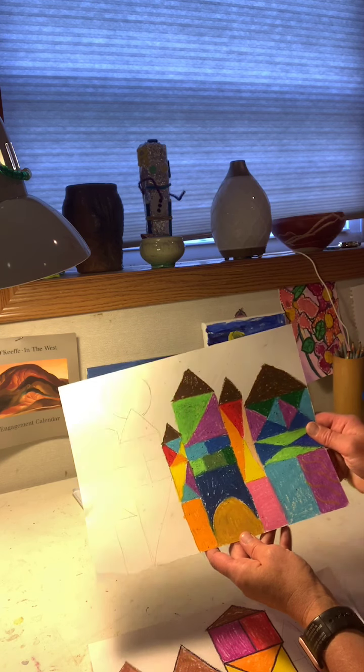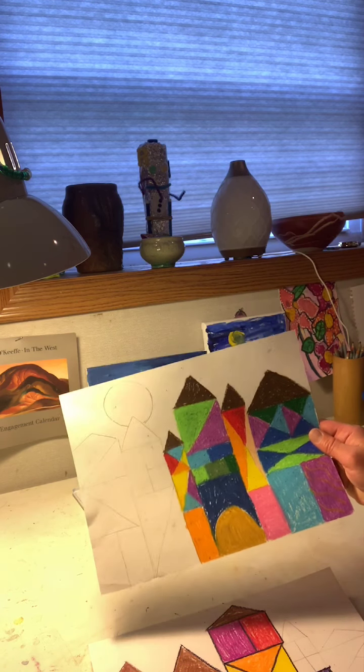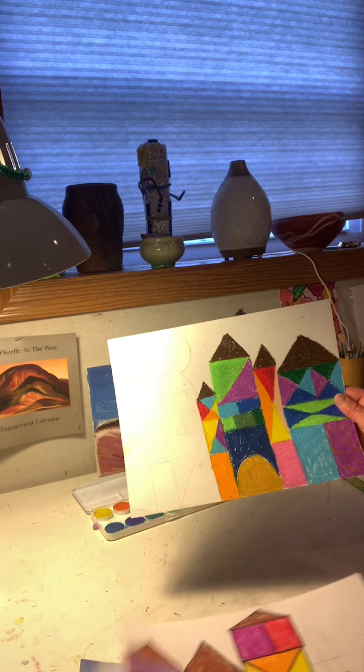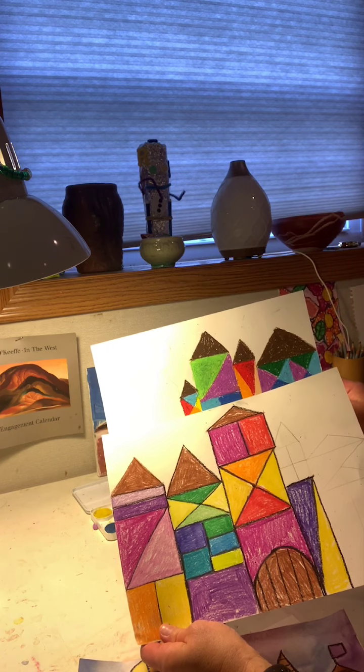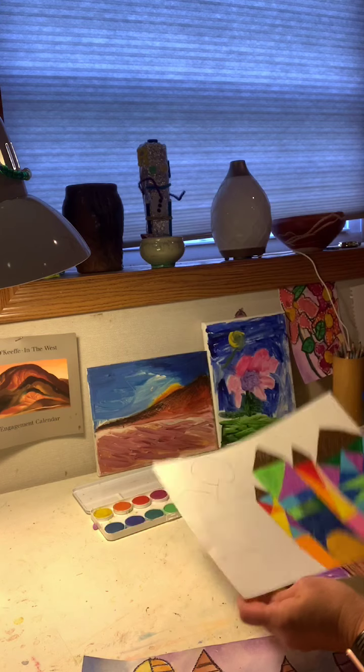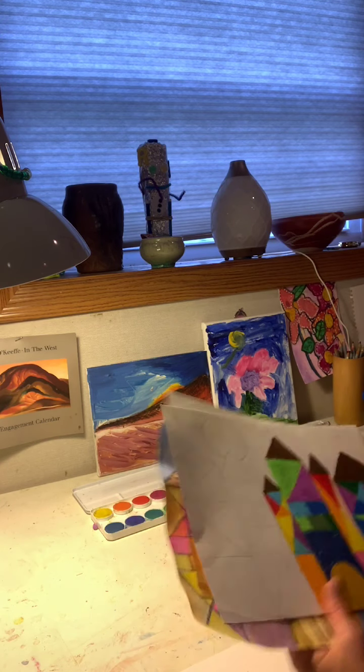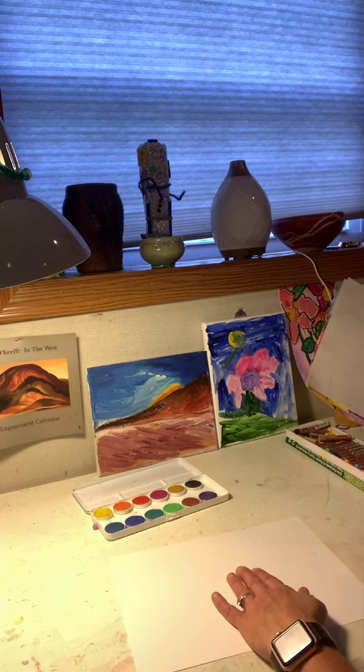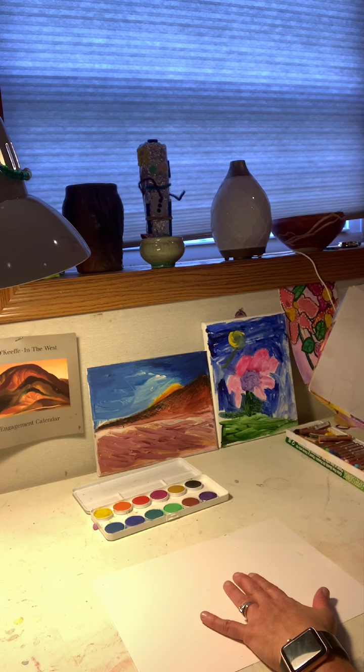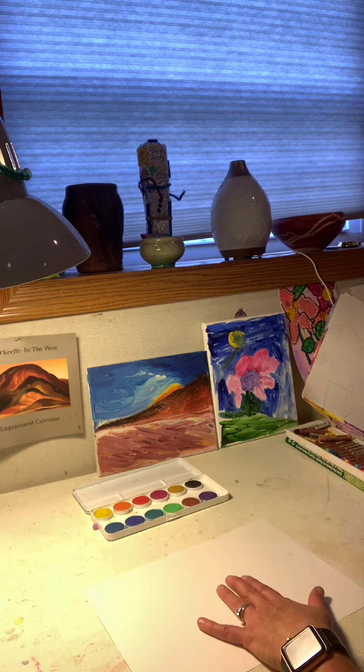And you can see I didn't outline, and that can be a choice of yours, whereas with this one I did outline. Okay, so I'm going to show you how to just get started, and then you're going to decide what you want to do. Okay, so you need a white piece of paper. Mine might look a little crooked on here.